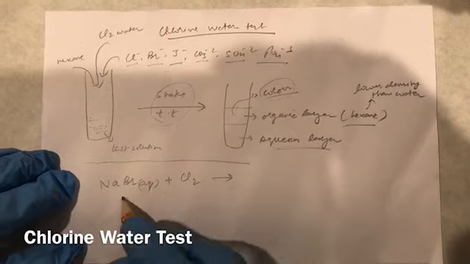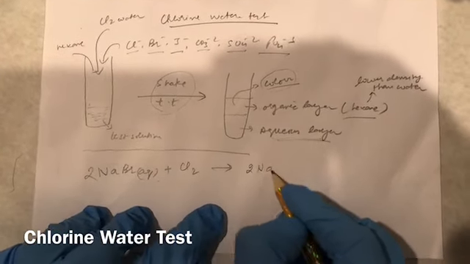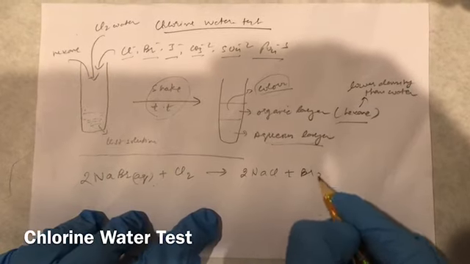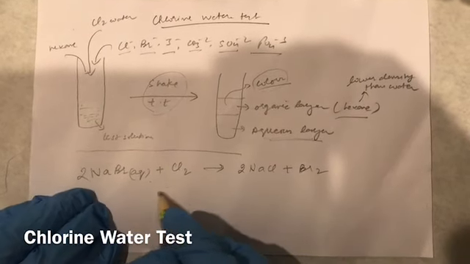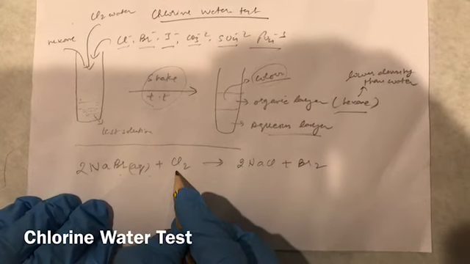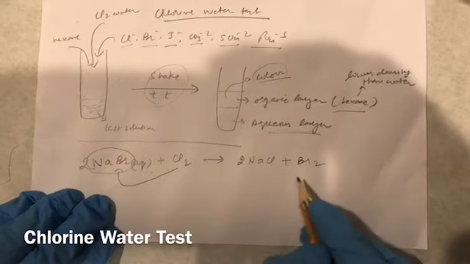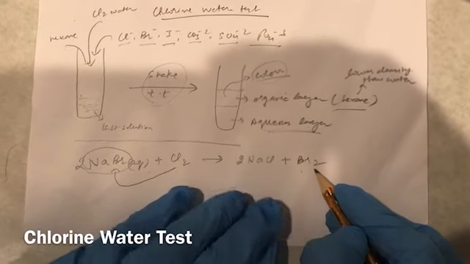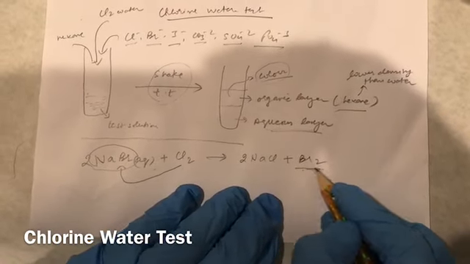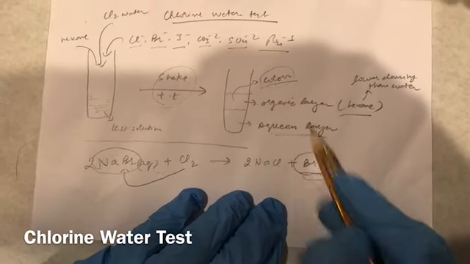So now this is a single displacement reaction. If you balance it, you would get 2NaCl plus Br2. Chlorine is more reactive than bromine, so chlorine can displace bromine from the solution, and bromine will dissolve in hexane, and that's the color you would see in the hexane layer due to the bromine.